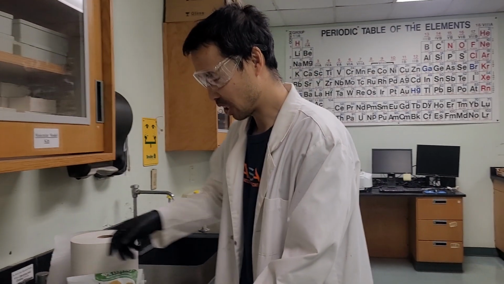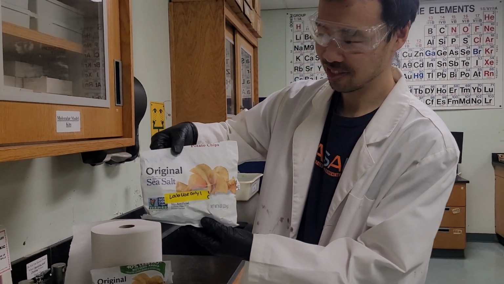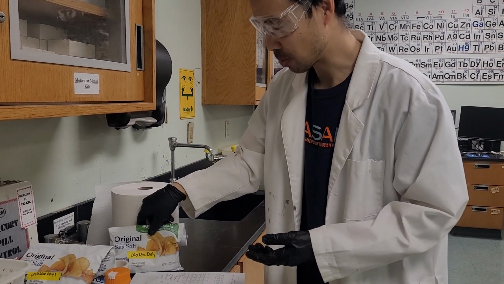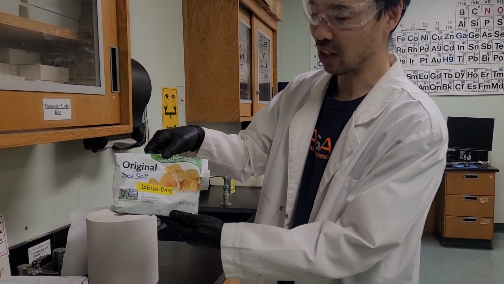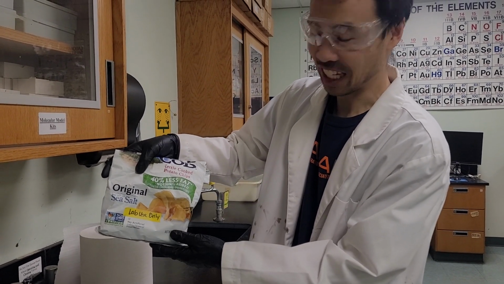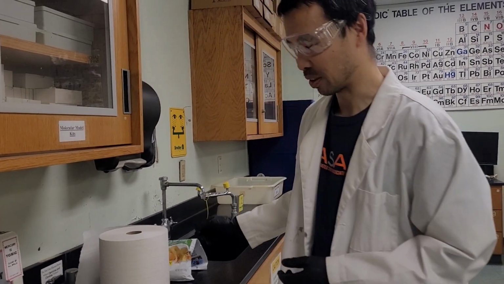Okay, today is lab 5, experiment 5. How much fat is in your potato chips? So today we're going to look at two types of potato chips, the regular one. And we will not do this, but I'll give you the data. We're also going to find out how much fat is in our 40% less fat potato chips. So again, we'll focus on the regular one.